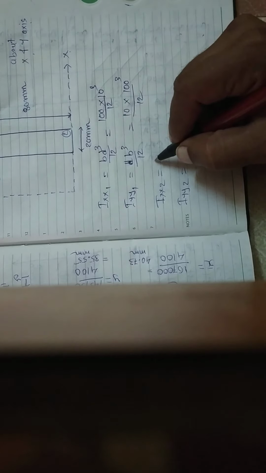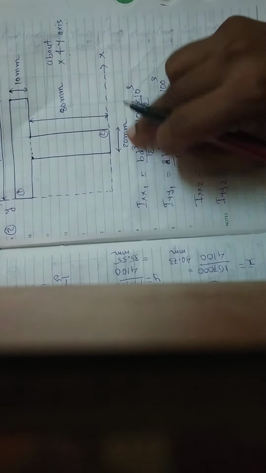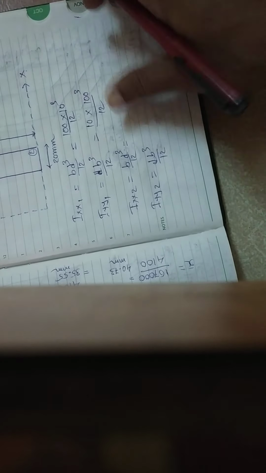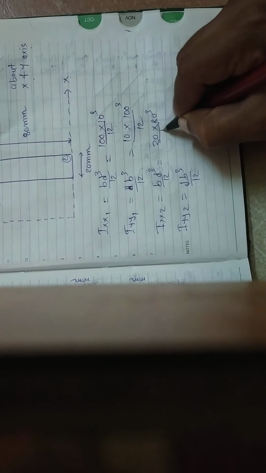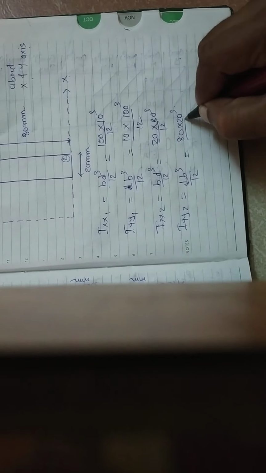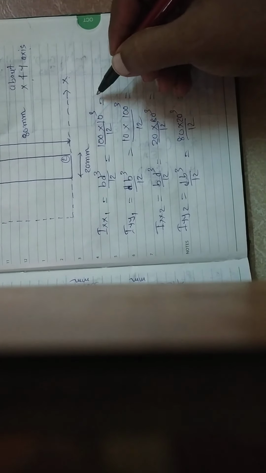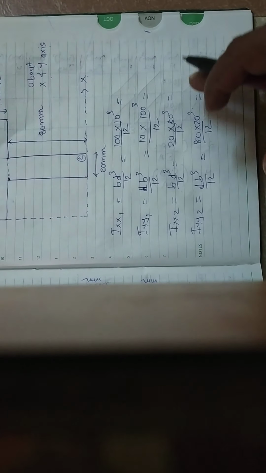So Ixx2 is the moment of inertia of the second section. In this case, this is b and this is d. So the equation remains the same, bd cube by 12 and db cube by 12. So here for the second section, b is 20 and d is 80 mm. So 20 into 80 cube divided by 12, and here it's 80 into 20 cube divided by 12. So you can also calculate Ixx and Iyy of both the first as well as the second section.